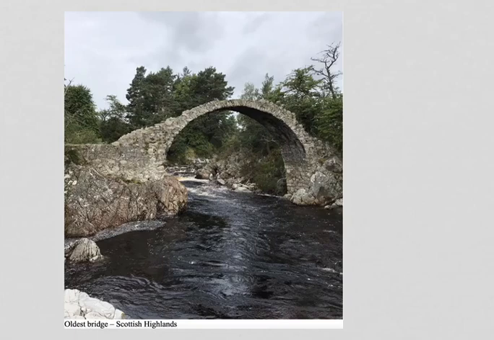Let's look at another example of where an object moves in a circular path. If we look at ancient bridges, here is a photograph of what is known to be the oldest bridge in the world, which is essentially packed rocks, but they have to be in this arch so that they actually stay together.